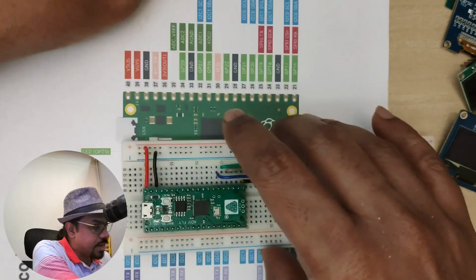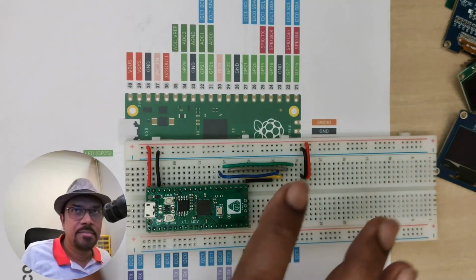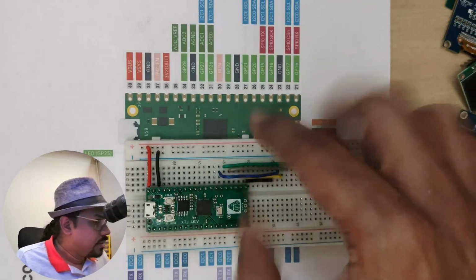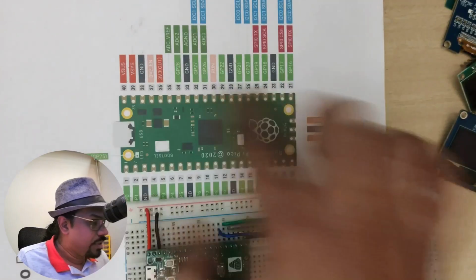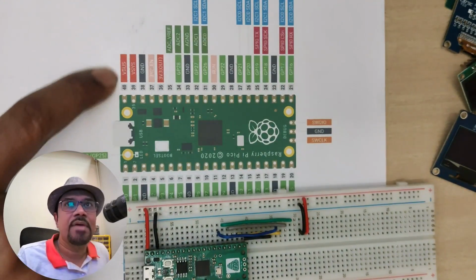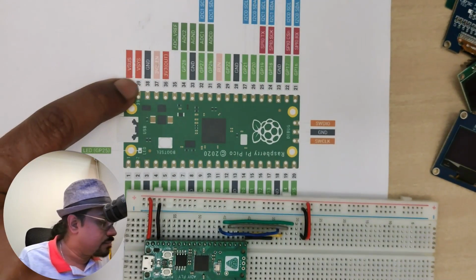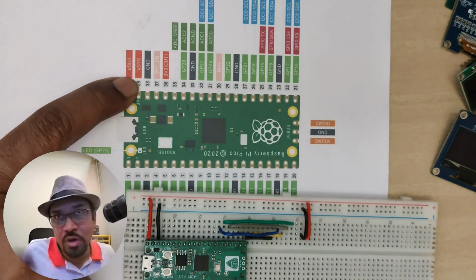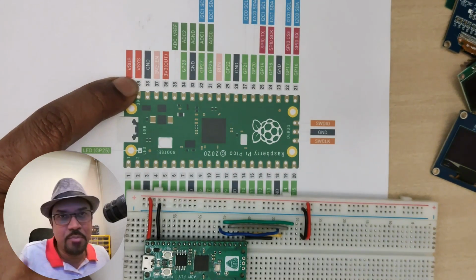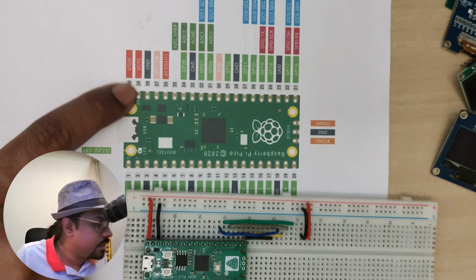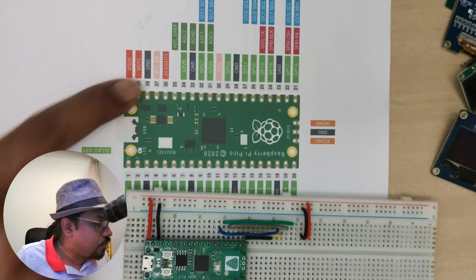So you can see that this is the pin layout, right? So if you see the Raspberry Pi Pico in here, pin 40, I've connected to the red wire, which you can see here. And I've not connected pin 39, but if you want, you can connect pin 39 if you're going to be using a breadboard power supply, for example, right? And I've used the ground pin here, connected to black.